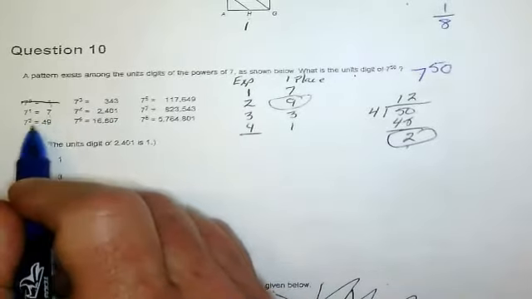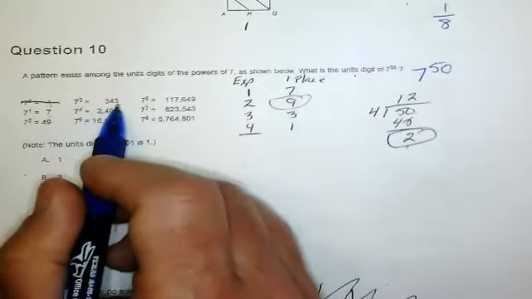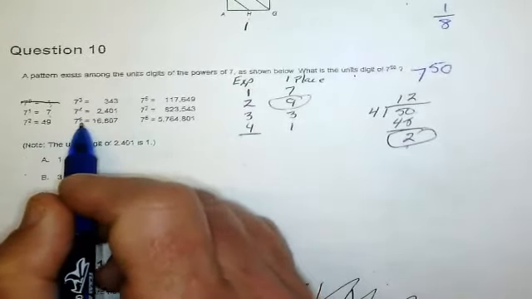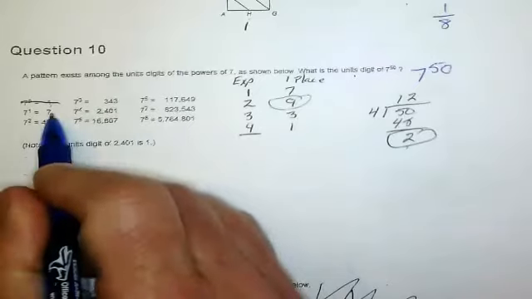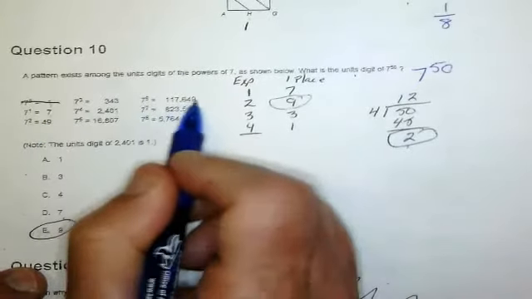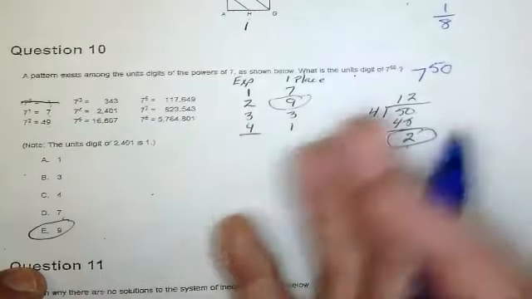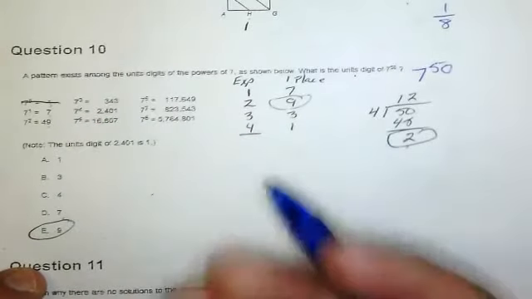7 to the first is 7, squared is 49, cubed is 343, the fourth is 2401. The fifth has a 7, the sixth has a 9. Okay, it rotates every fourth number. It rotates every fourth number.